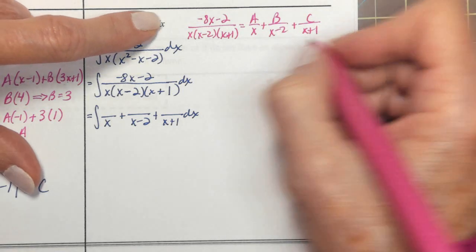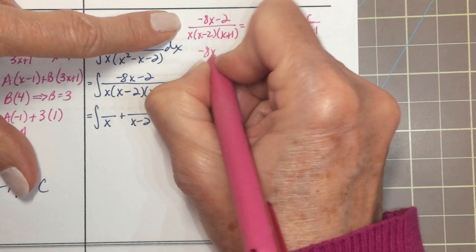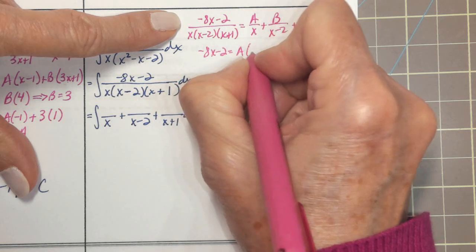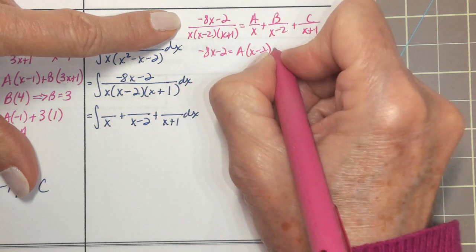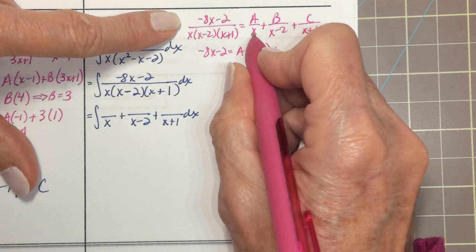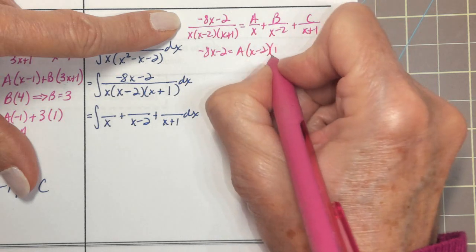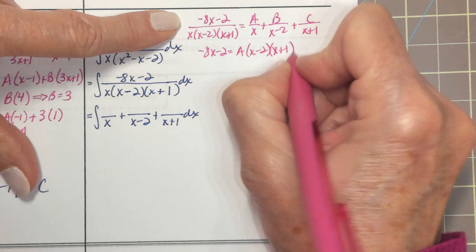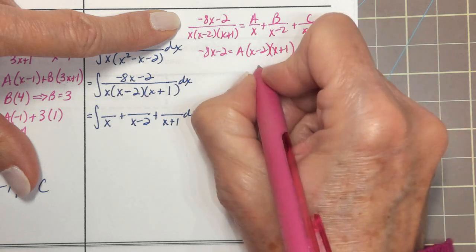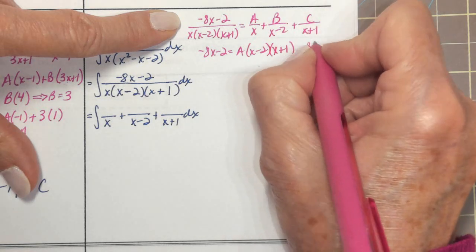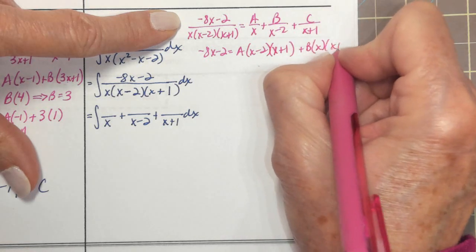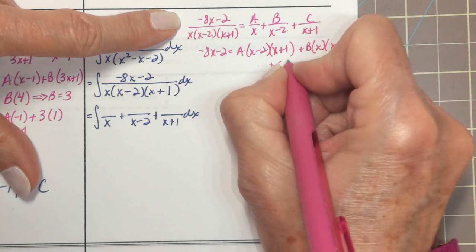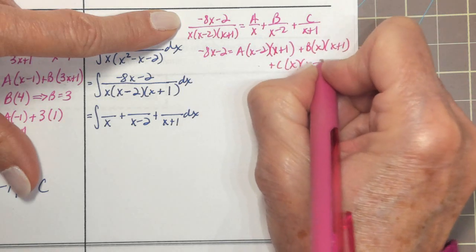Multiply both sides by the common denominator. The a will need to be multiplied by the x minus 2 and the x plus 1. The b will need to be multiplied by x and x plus 1. The c will need to be multiplied by x and x minus 2.